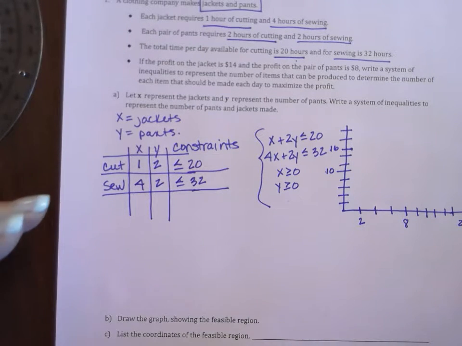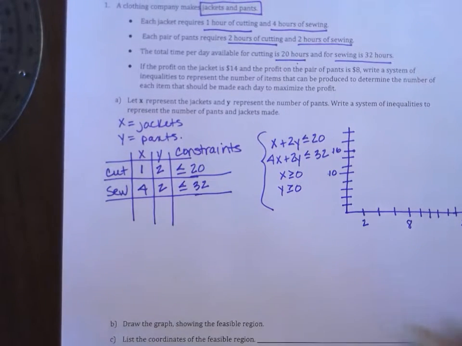Okay. All right, I need one more equation. What other equation do I need? I like my inequalities, but then there's one other equation that I always have to do.